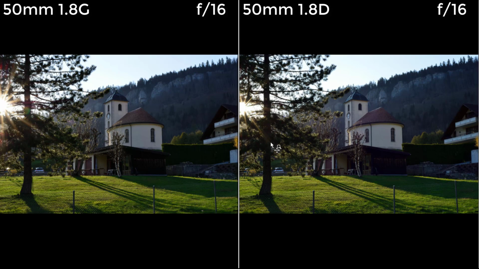Whereas the D version, which has a rectangular, more polygonal, how do you say that in English? Okay, a more square shape, so it produces these really pointy, nice stars. And I can see there is also some flare here. So for landscape, you see both lenses are really good.